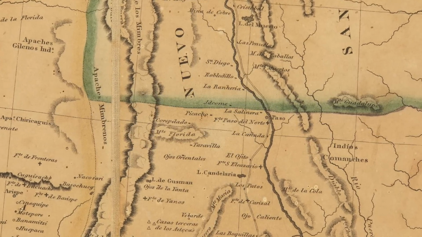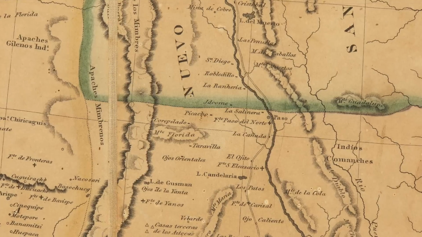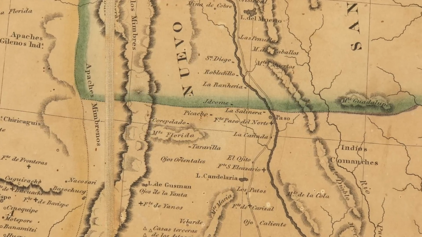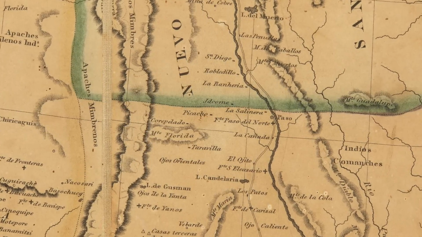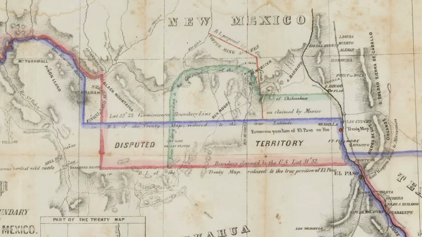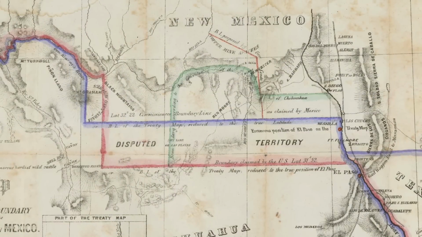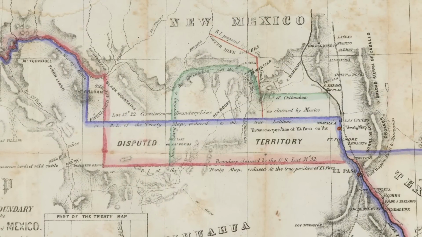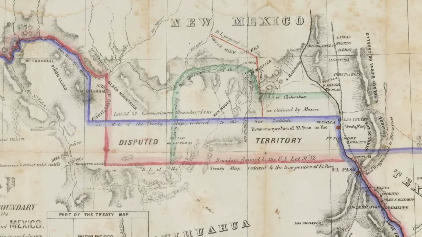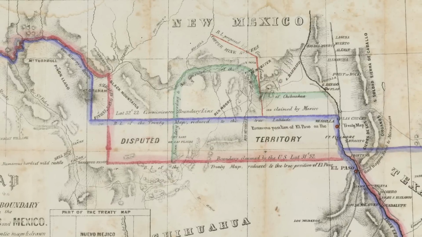The treaty was ratified by both governments, and those that already had American citizenship prior to the treaty were moving into what was now disputed territory. John Disturnell issued this map to correct the earlier errors and to illustrate the disputed boundary lines. The U.S. claim is in red and Mexico's blue.